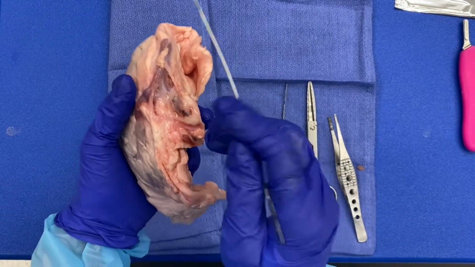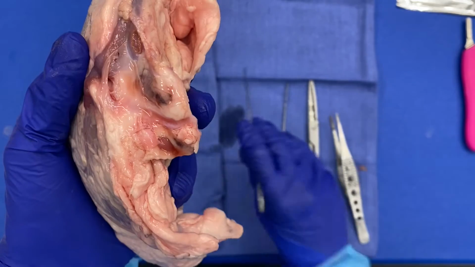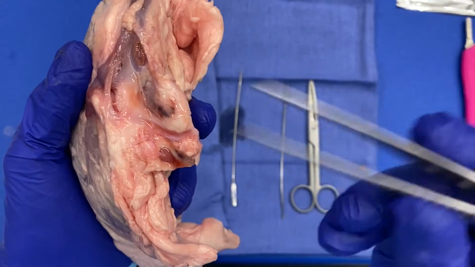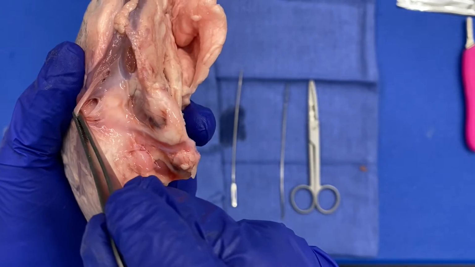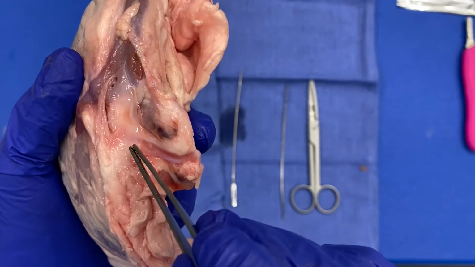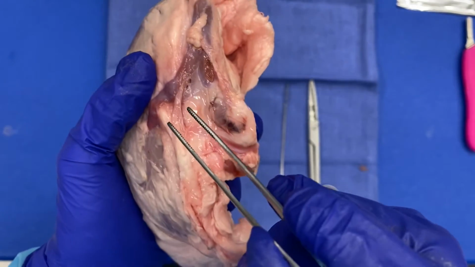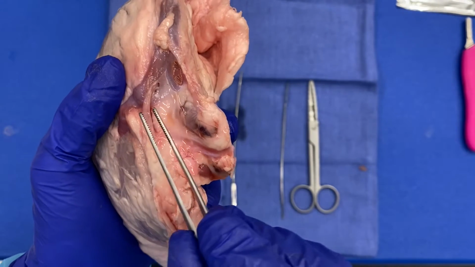What you can see here is a very thin-walled vessel right here. So this is our pig renal vein. I would like you to note that I did dissect this particular renal vein. It was much longer and in a strip.